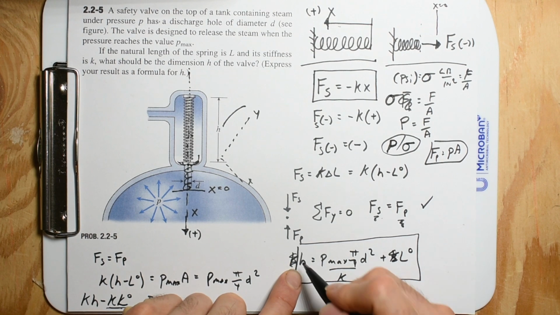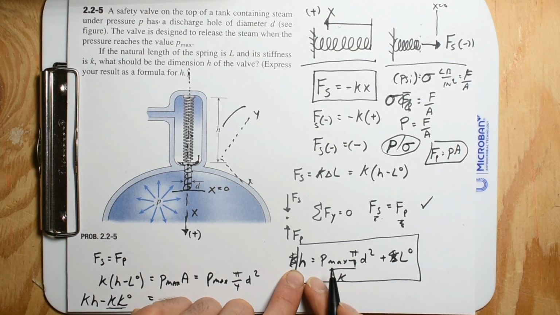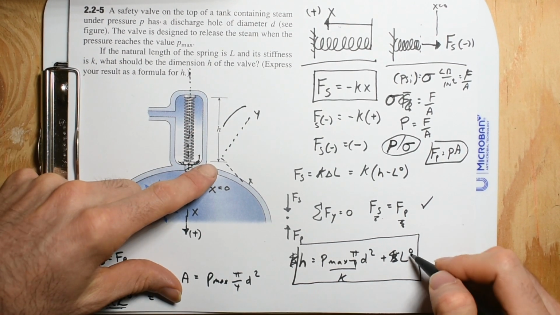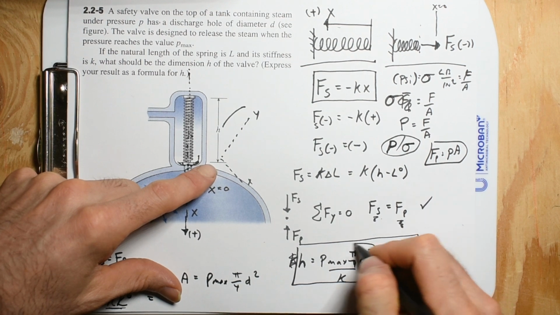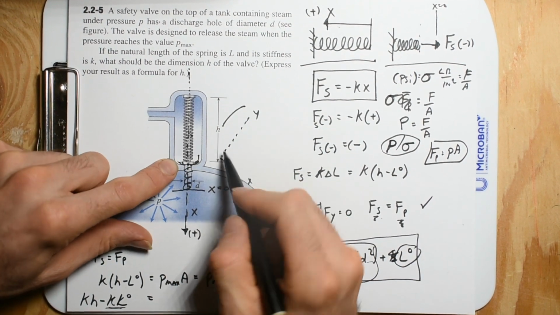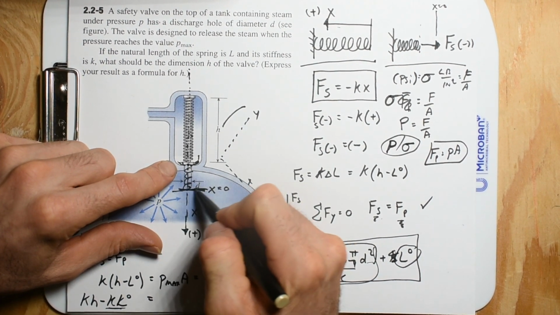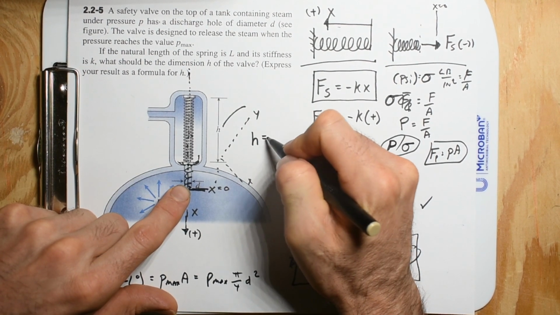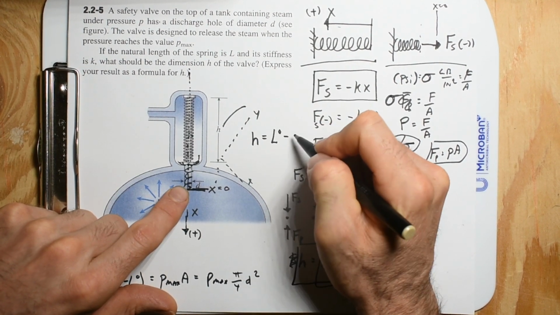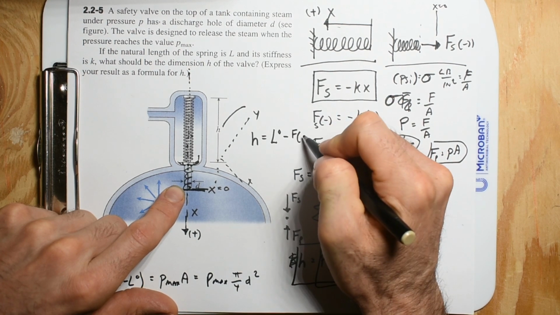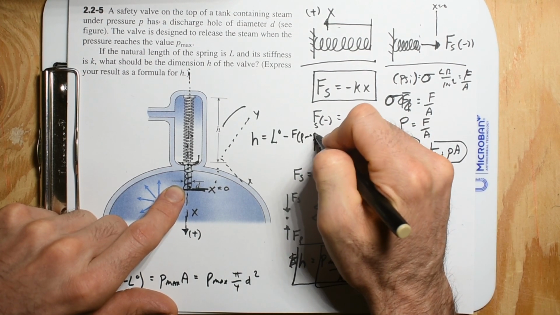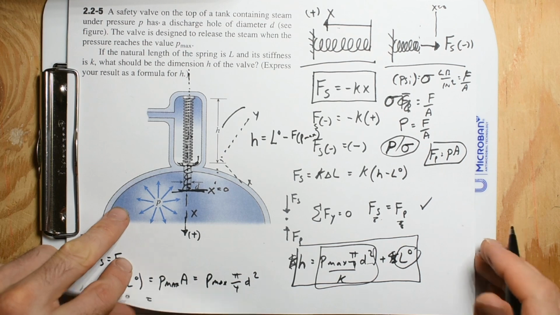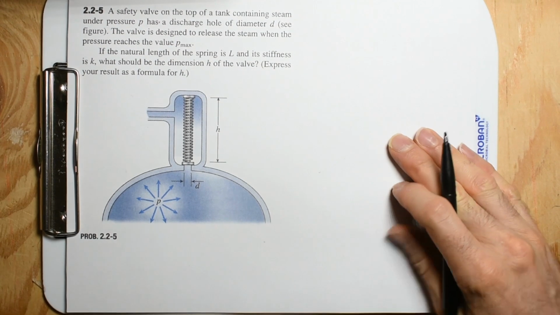Right here is where I should have caught it, because I say this height is the initial length of the spring plus something else. No. This H is the initial length down here minus something else. So H should be equal to the initial length minus some function of P max. So that is ultimately what we were trying to get.